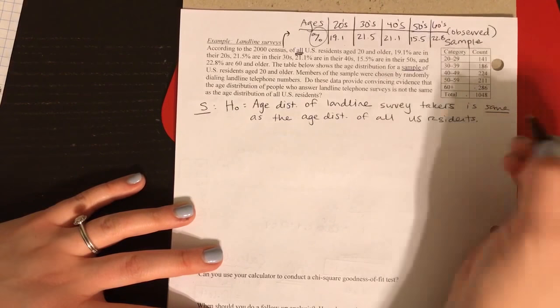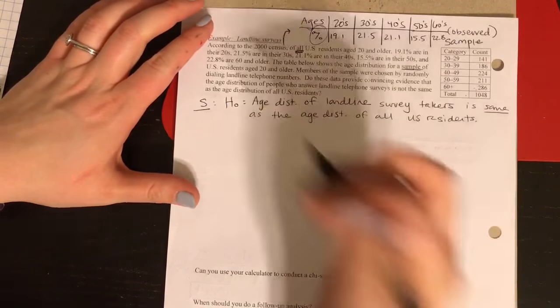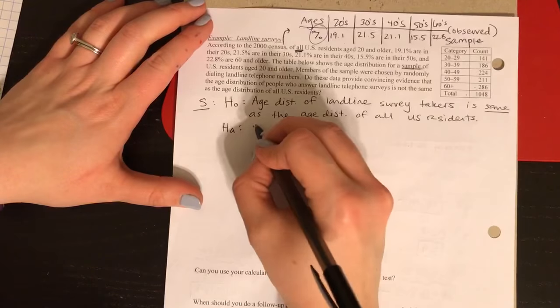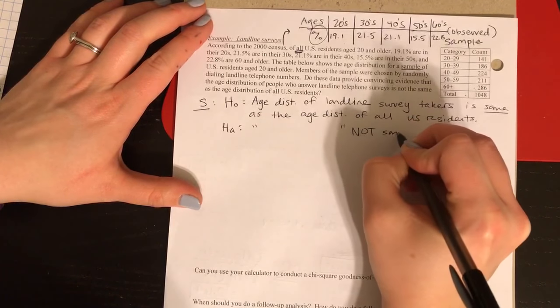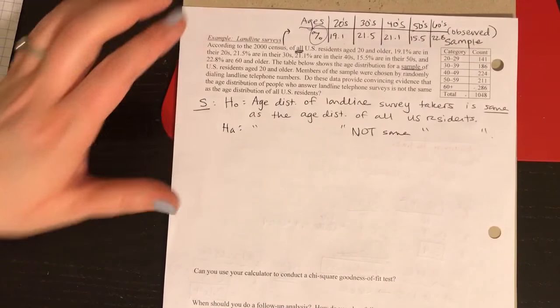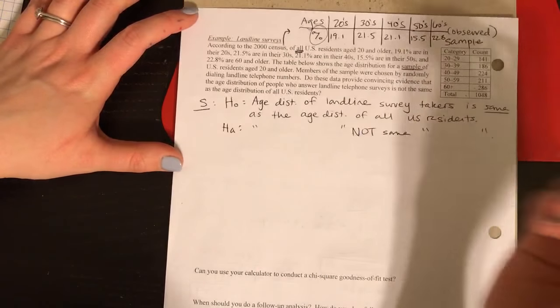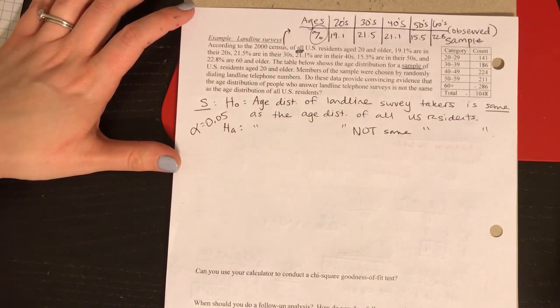Keep in mind, if you're having trouble with wording, borrow from the problem stem. Okay, and then again, I don't really recommend taking the time to write all of that again. I'll just say, we think it's not the same as all that. Okay, so that's our basic idea. Might want to mention the fact that we're going to use our typical 5% significance value.